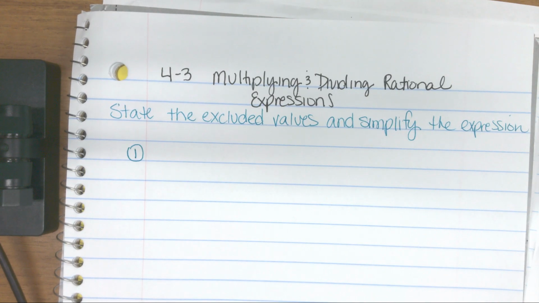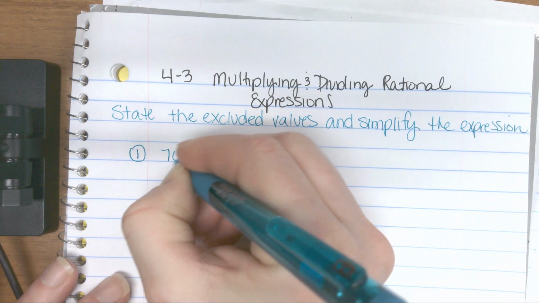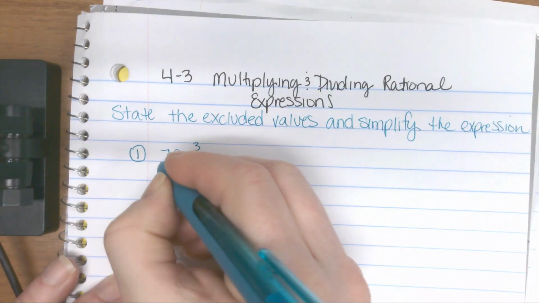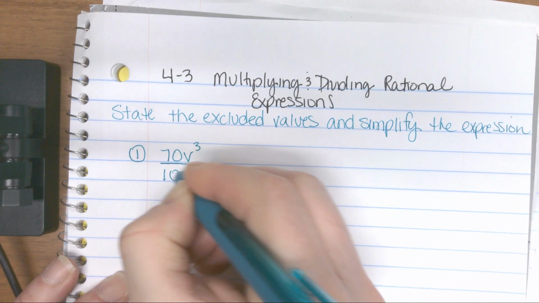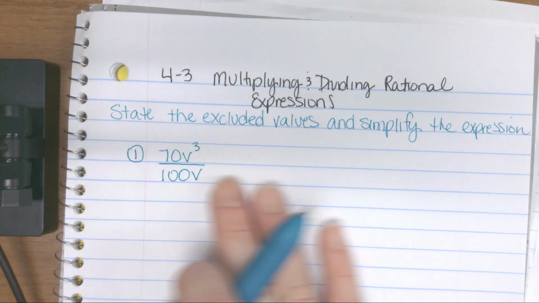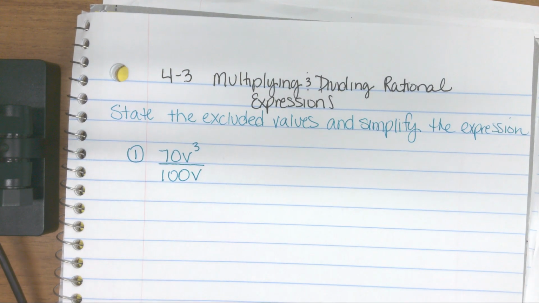What if I gave you something such as 70v to the third over 100v? We're going to simplify in a minute to the right, but let's just answer the question below.